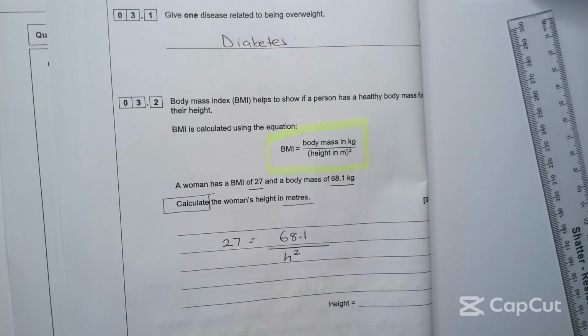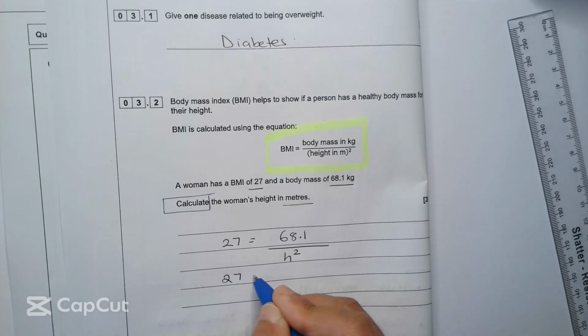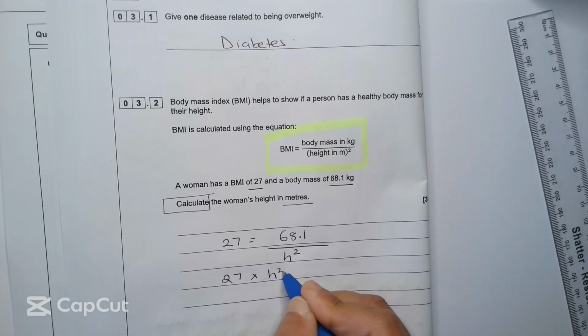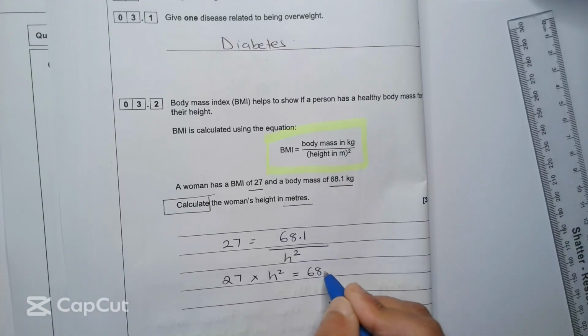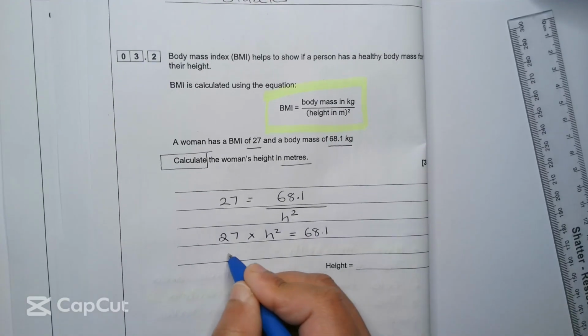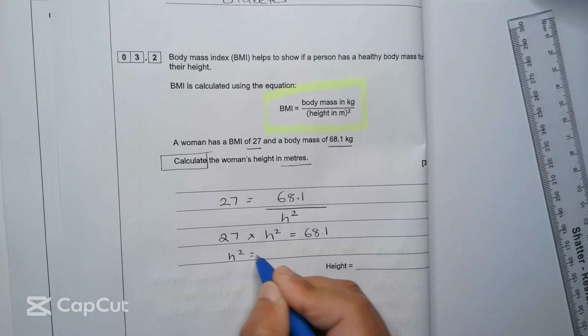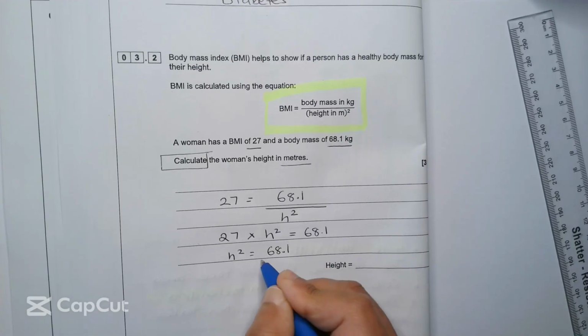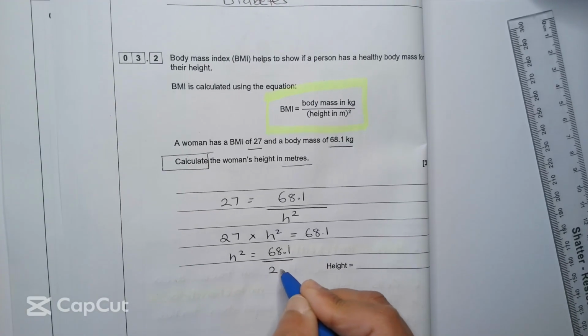Be careful, height is squared, so put the squared there. Okay, and then I am going to rearrange. So 27 times h squared gives me 68.1. And to get h squared, that will be 68.1 divided by 27.